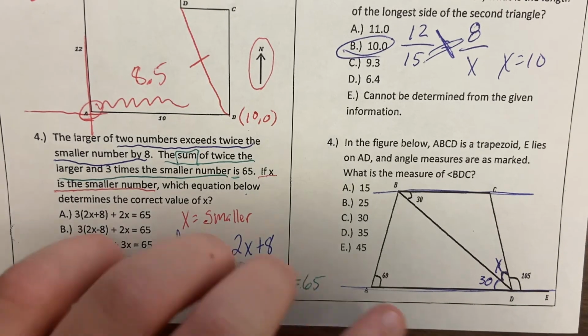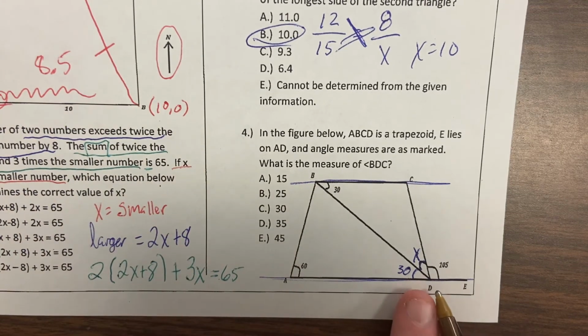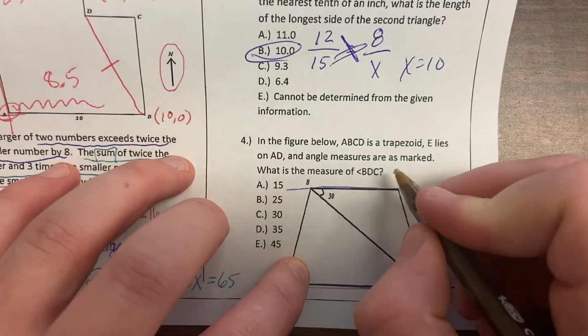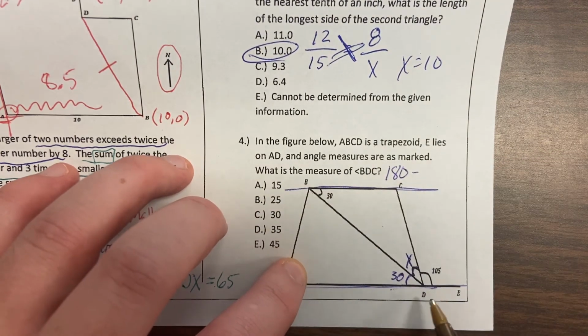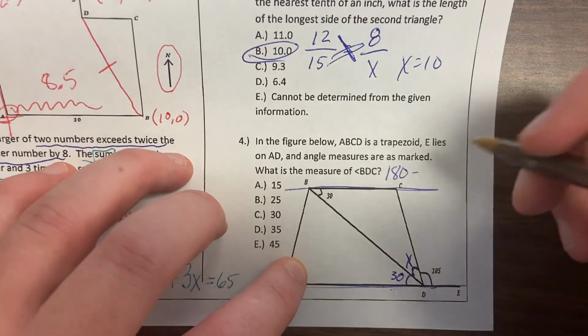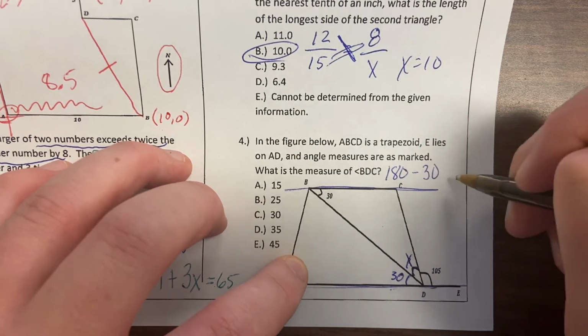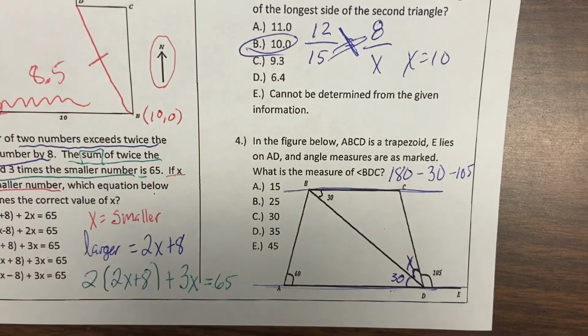Okay, well, why does that help us? Well, we've got this mess hanging down in here. Remember that a line takes on 180 degrees. So this line here, going from one side to the other, has to be 180 degrees. And I know 2 parts of the 3 parts, so I'm going to subtract them off. So 180, take away 30, take away the 105, is going to leave me with the angle hanging out in the middle there.